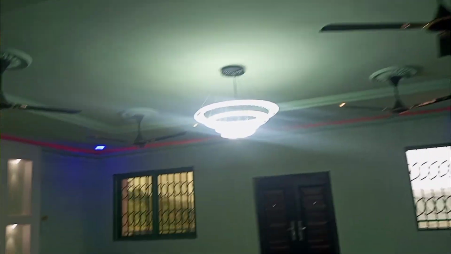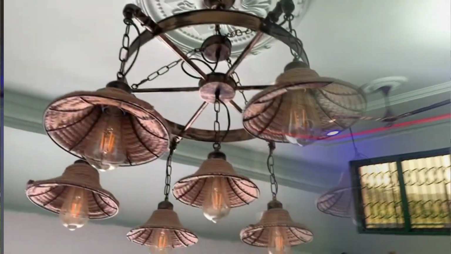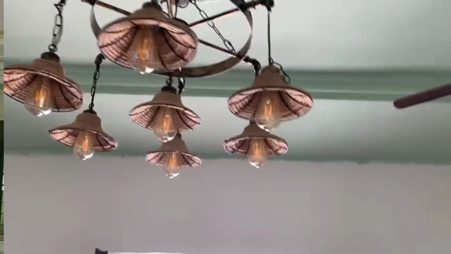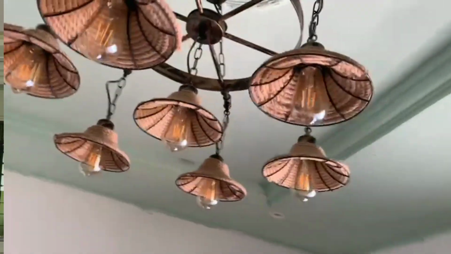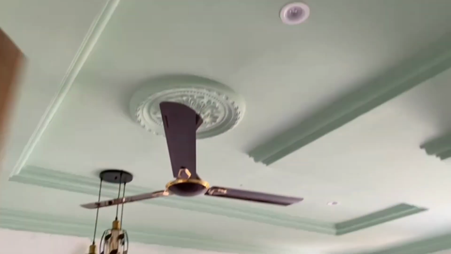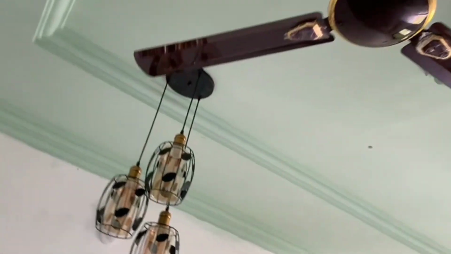I'll be using chandeliers in all the open porches. I'll be using chandeliers in all the rooms. So this gives you a clue that in a normal room where it would have been enough to use just two lamps, you may end up using three lamps.